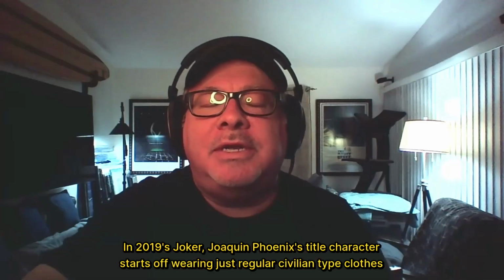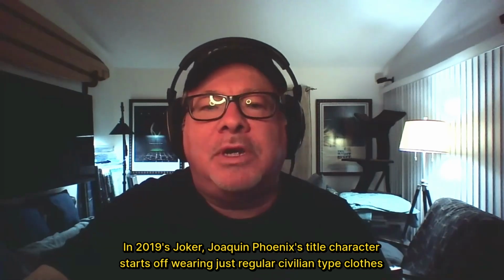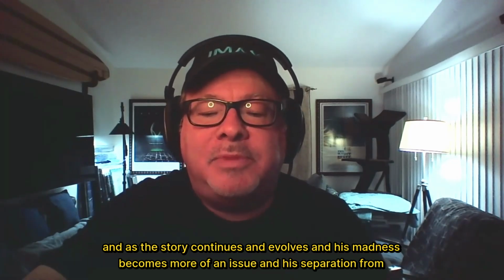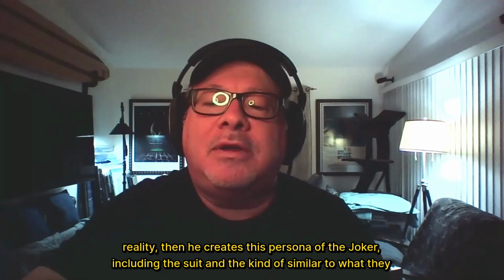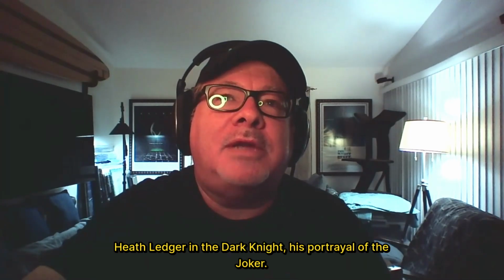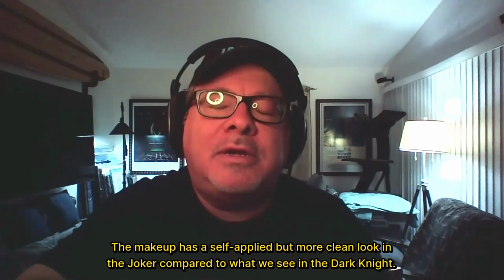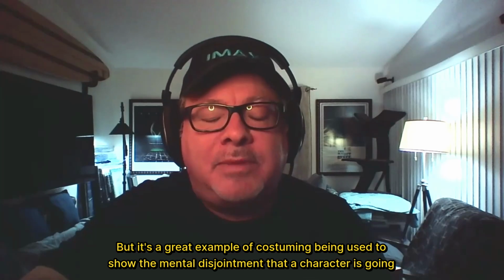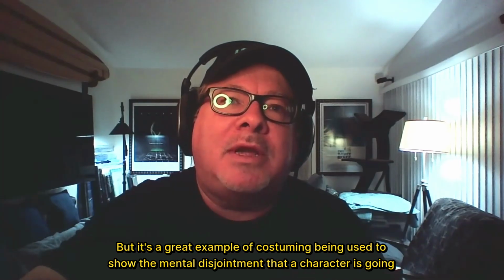In 2019's Joker, Joaquin Phoenix's title character starts off wearing just regular civilian type clothes, and as the story continues and evolves and his madness becomes more of an issue and his separation from reality, then he creates this persona of the Joker, including the suit and the makeup, kind of similar to what they did with Heath Ledger in The Dark Knight, his portrayal of the Joker. The makeup has a self-applied but more clean look in the Joker as compared to what we see in The Dark Knight. But it's a great example of costuming being used to show the mental disjointment that a character is going through.